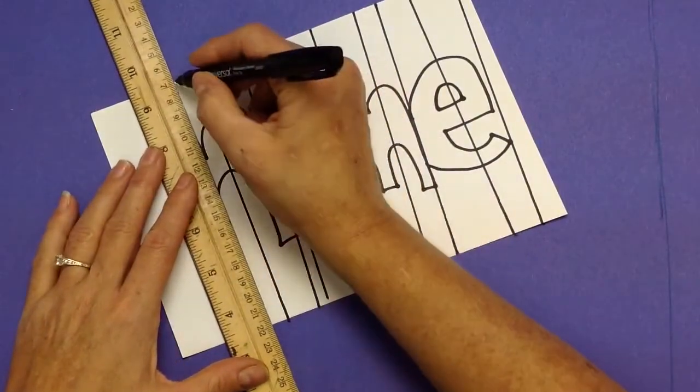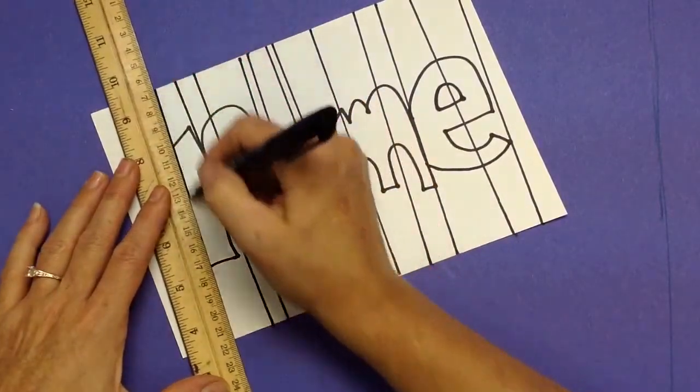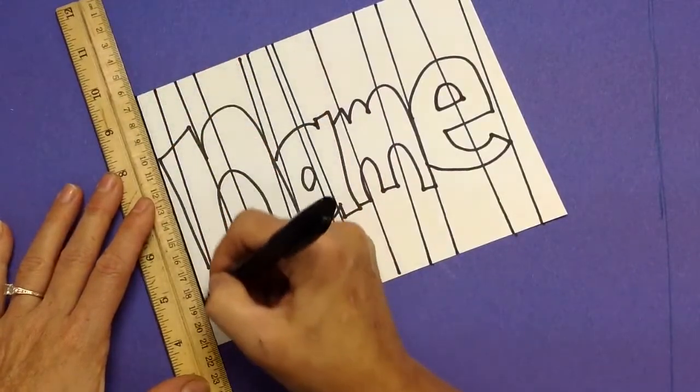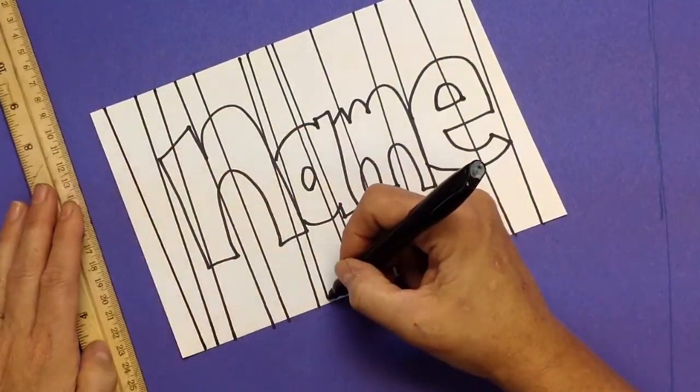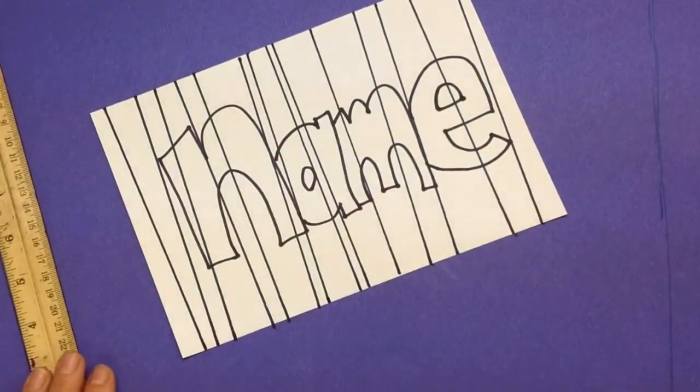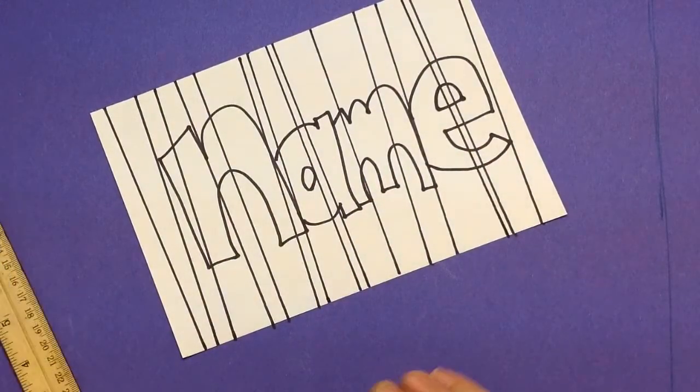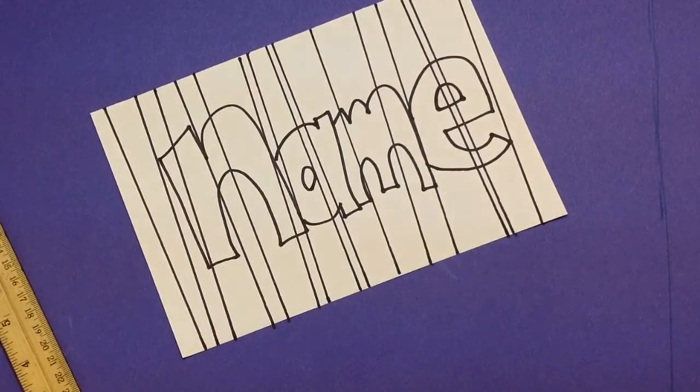What they should not do is cross each other. So while we are only going in one direction for this step, if you do want to create some sort of a checkerboard effect, that can be part of our bonus lesson. So now comes the coloring, which is always my favorite part. I would like you to choose two colors, and one of those colors can be white.